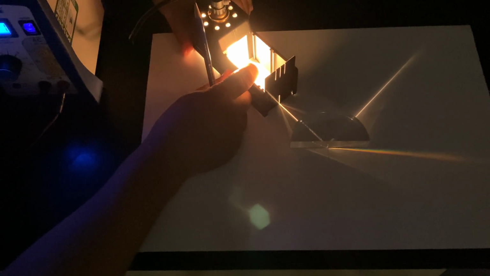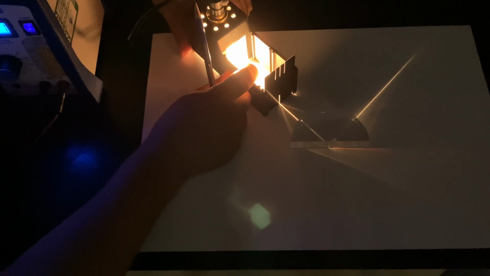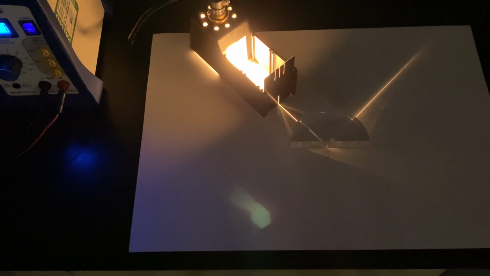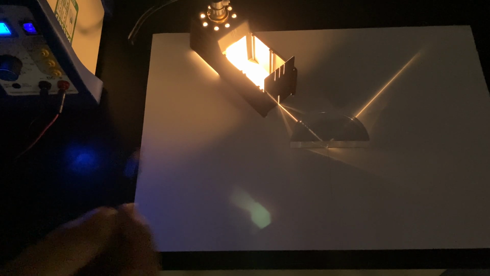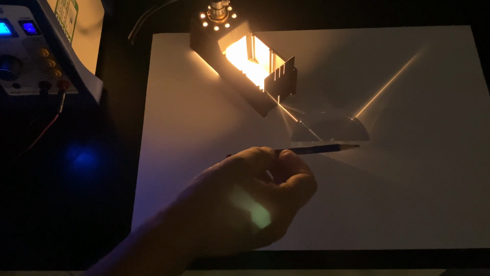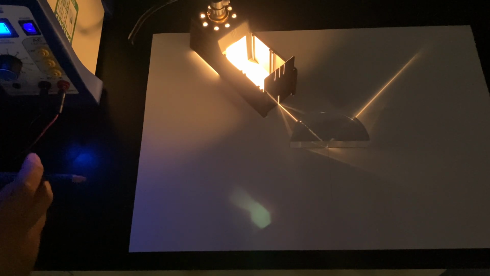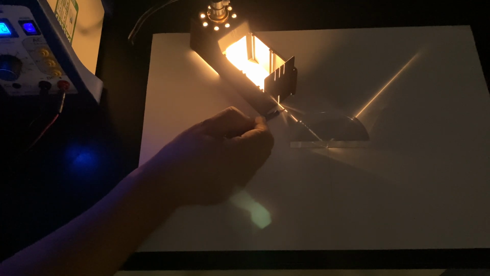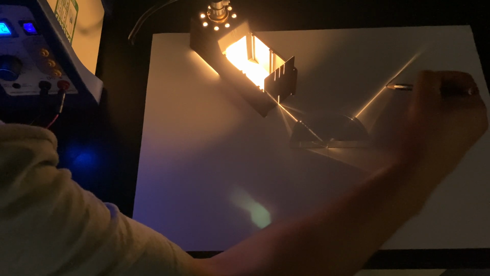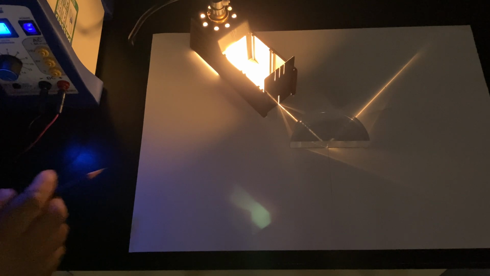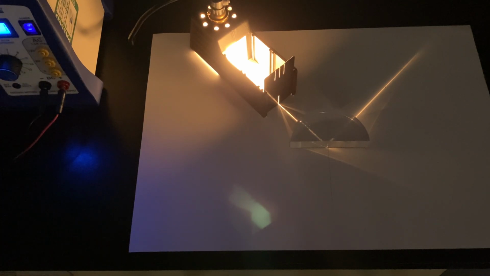Any smaller, and it just disappears. Right, that's now coming in at the critical angle. So the refracted ray is realistically just going along the edge there, but it's just disappeared. We need to trace these two rays here. So we're now coming in at the critical angle.